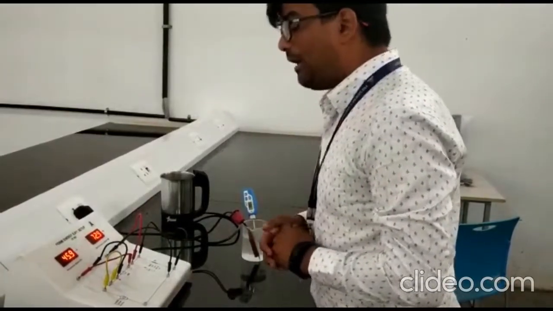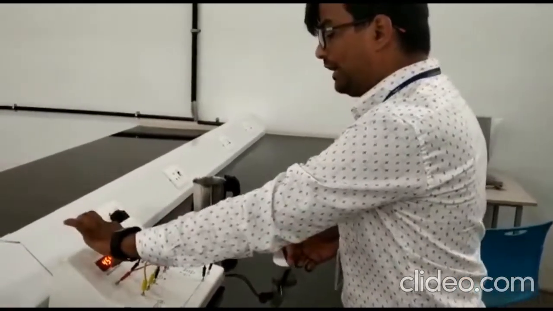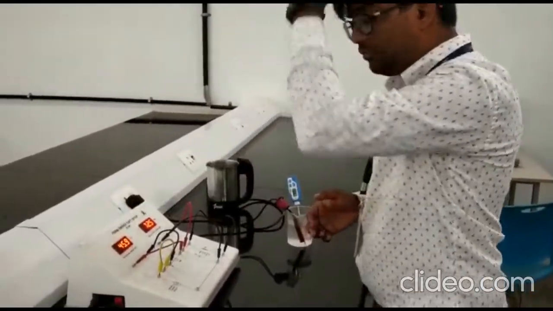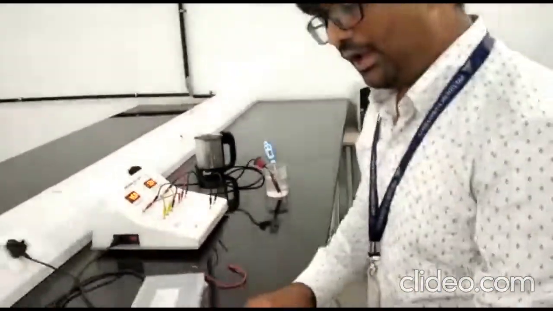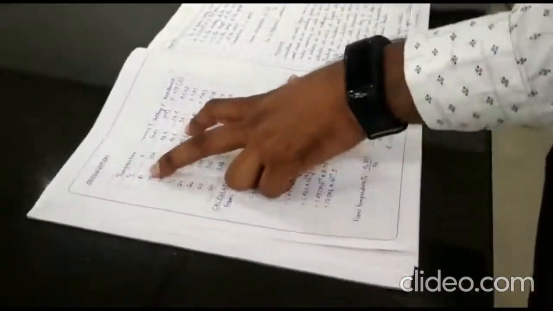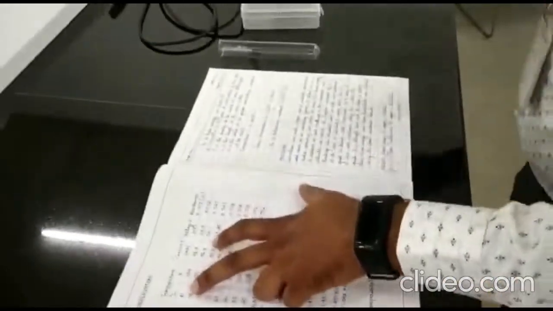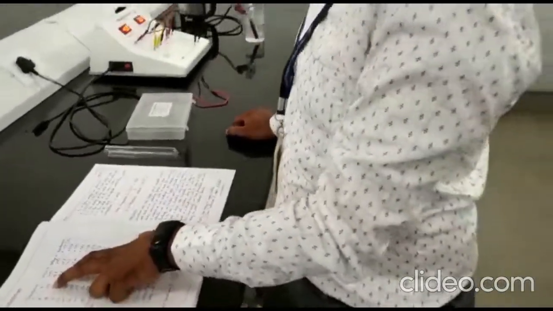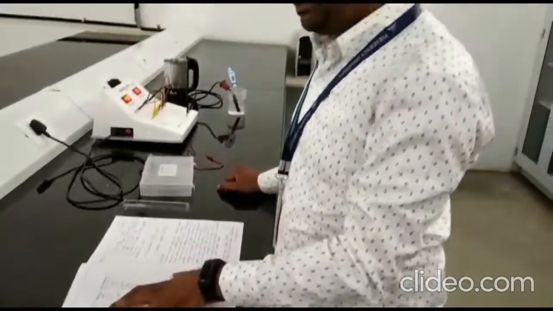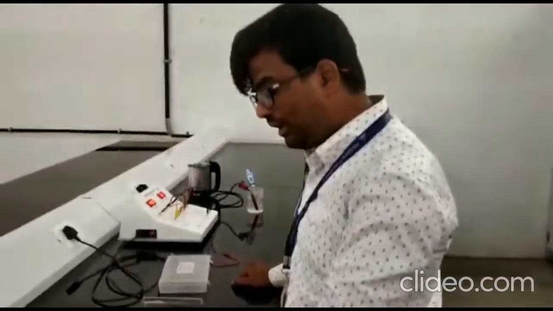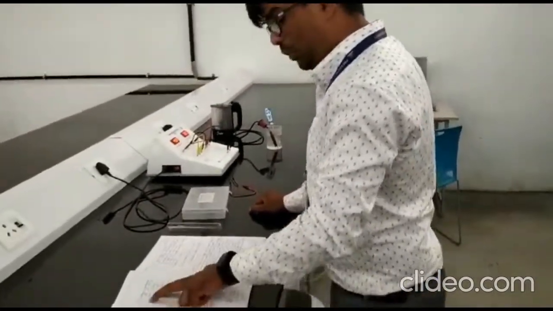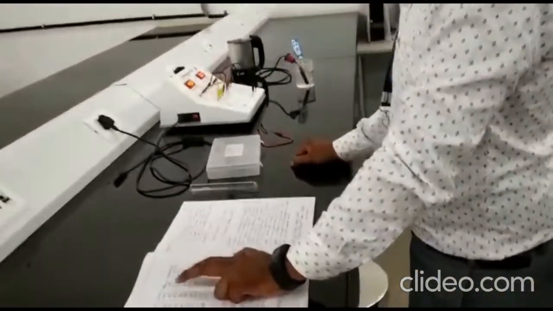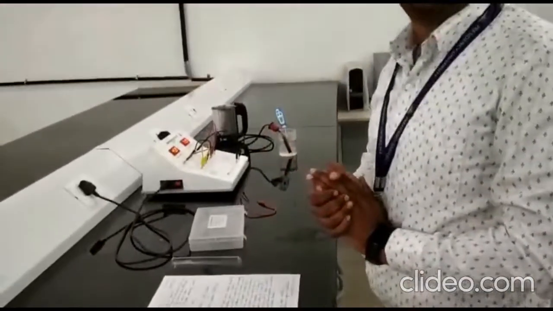degrees centigrade, I will record the values of current and the values of voltage in this tabular column. Let us say at 82, or I say 81, when it reaches 81 degrees centigrade, we have to convert that to Kelvin. So 81 plus 273 gives around 354. Then at that value, what is the value of current and what is the value of voltage? You have to write it down.